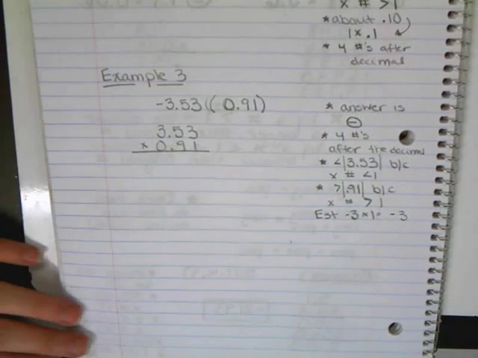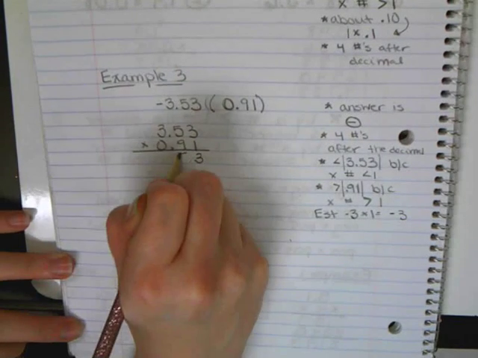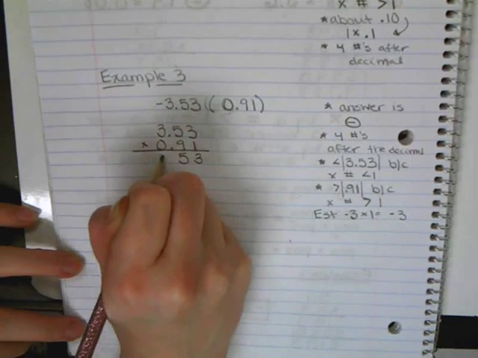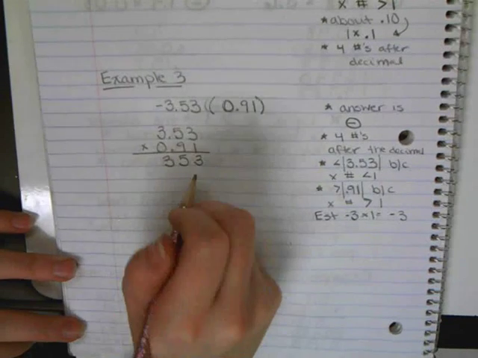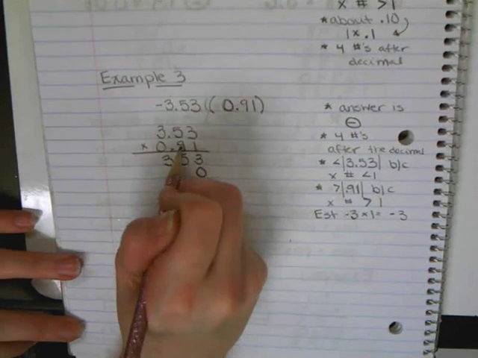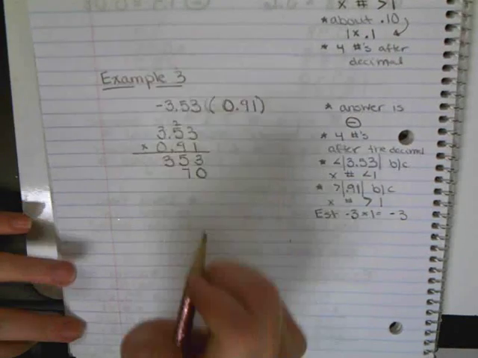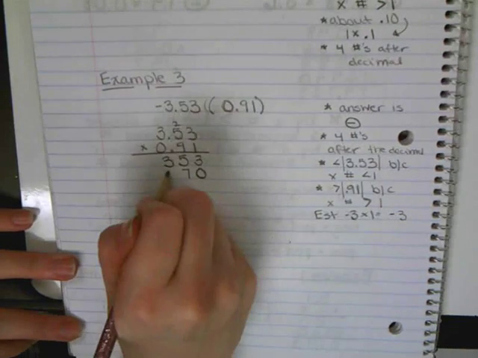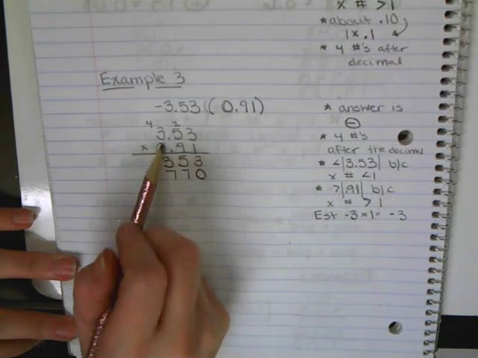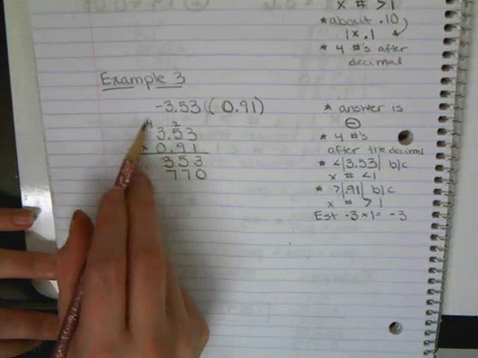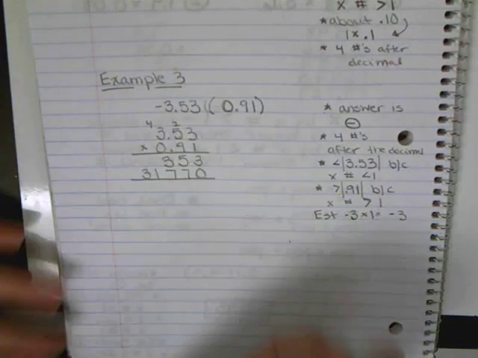1 times 3 is, 1 times 5 is, 1 times 3 is. Okay. I'm going to go over to my 9, but what do I need to do first? Add a 0. 9 times 3 is, 9 times 5 is plus 2 is, 9 times 3 is 27. 27 plus 4 is 31.